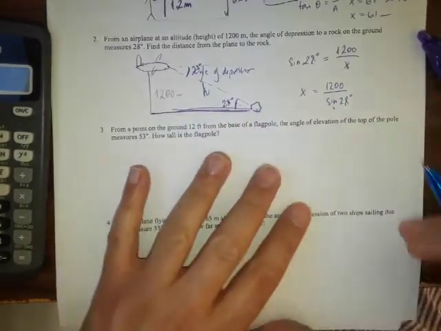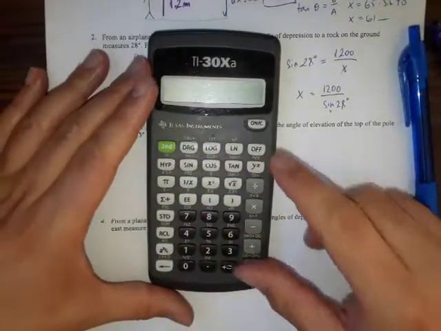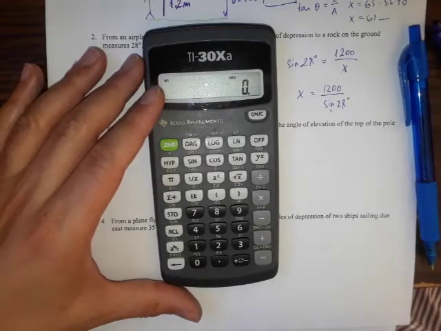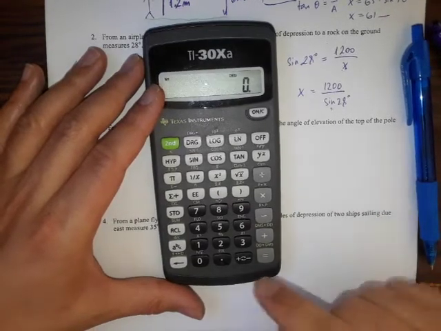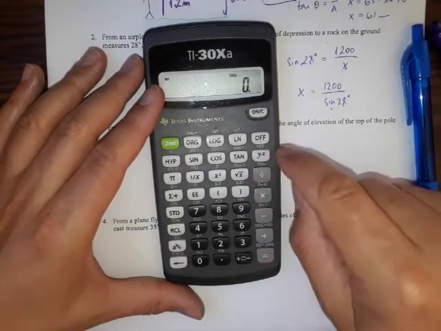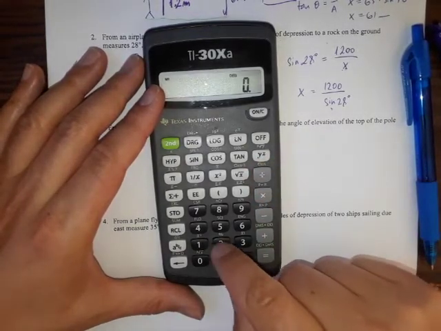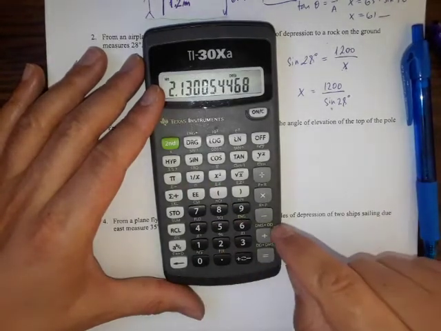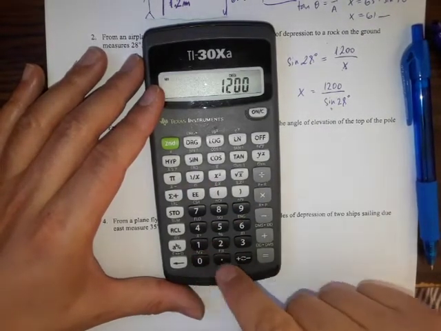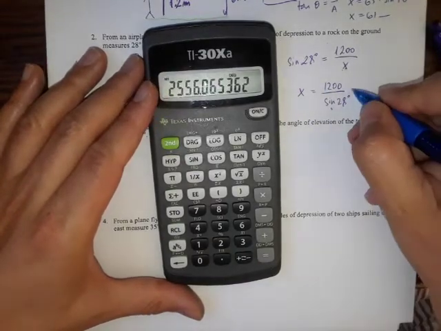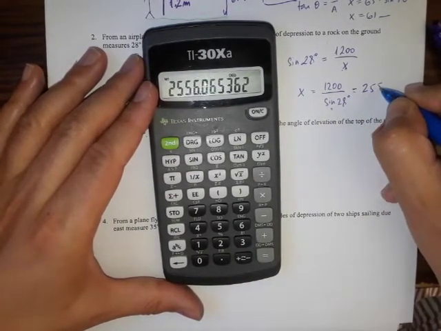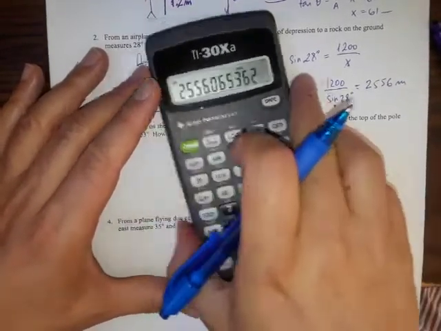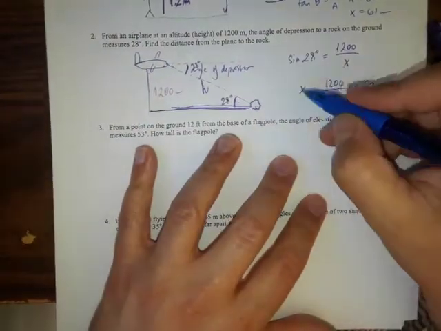That's what I do. So now I have, again, I'm sorry, these calculators work differently, but it's the same thing. So I have sine of 28, and then I do the reciprocal times 1,200, and this is 2,556 meters. That's the hypotenuse and the distance that we have, and we're done.